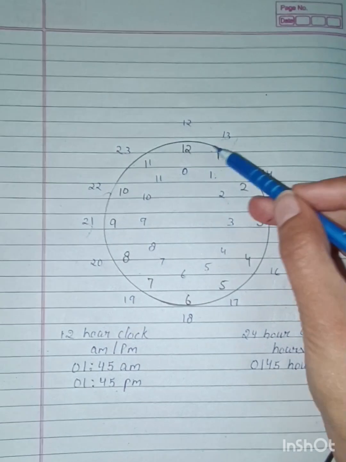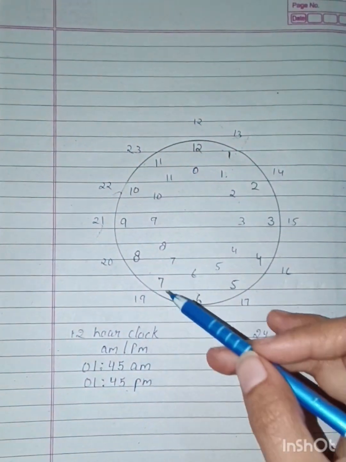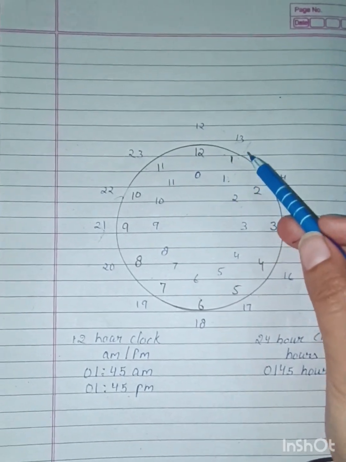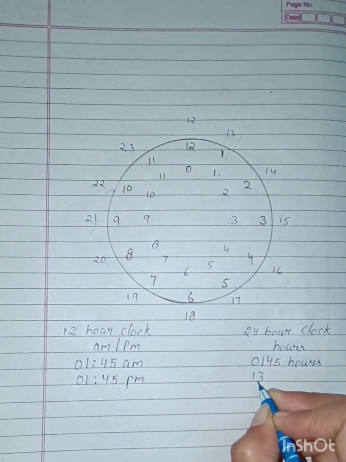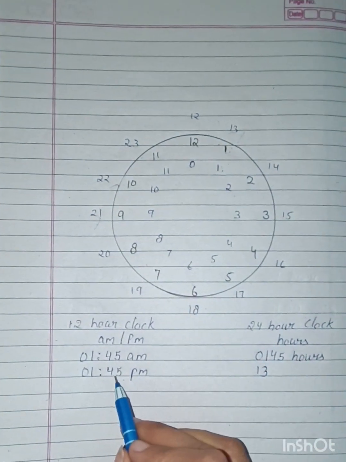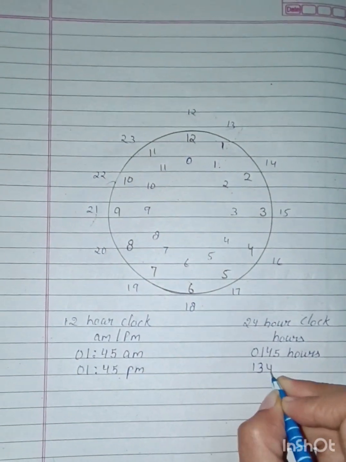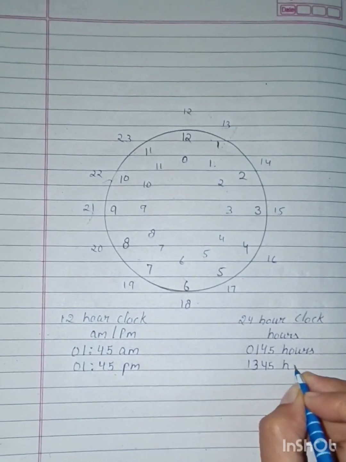That means after completing one round, the clock reaches 1, or what comes after 12, it is 13. So 1 is parallel to 13. That means we can write 13 in place of 1. And 45 is the minutes, and minutes should not be changed, so we'll write 45 as it is. There is no concept of AM and PM, so we'll write hours.